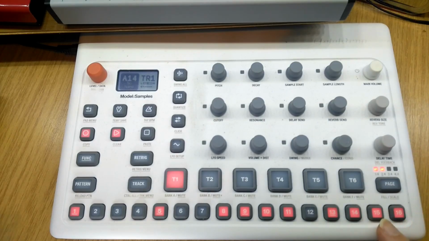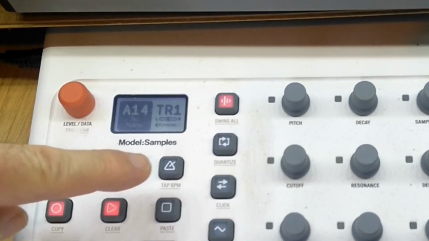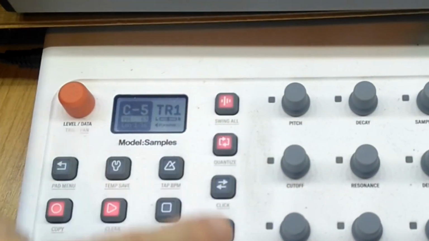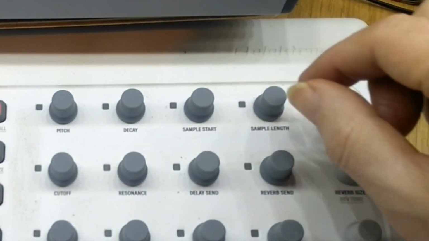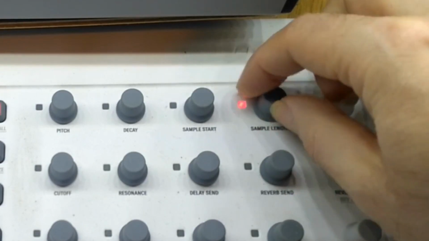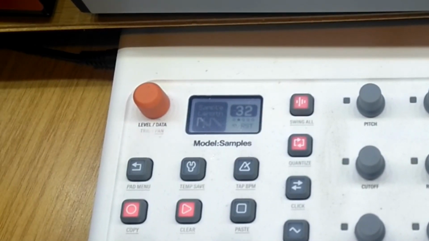On the samples you need to work a little bit harder. Pick the step with the ghost notes and the probability which you want to add a flam to, and keep it held down while you edit the parameters. You press the loop button and then tweak the sample length parameter until you've got that nice little roll, the 2 beats bouncing after each other.